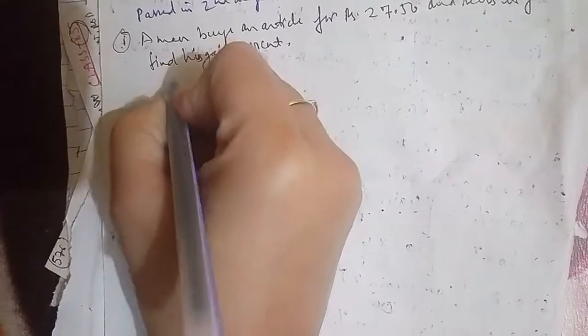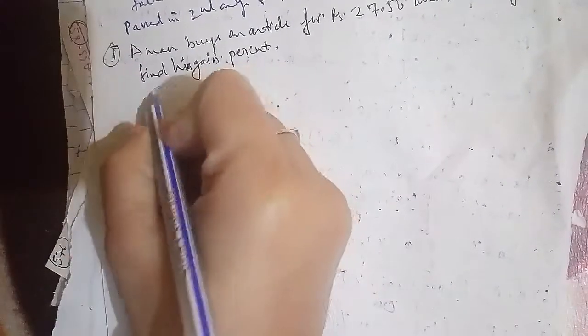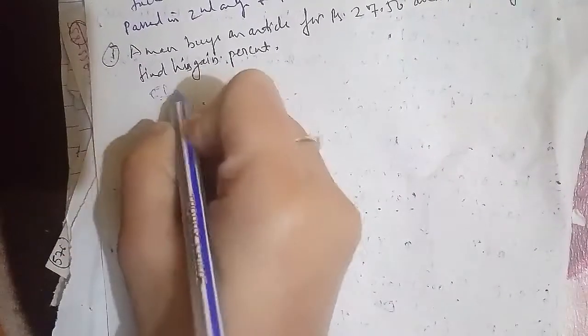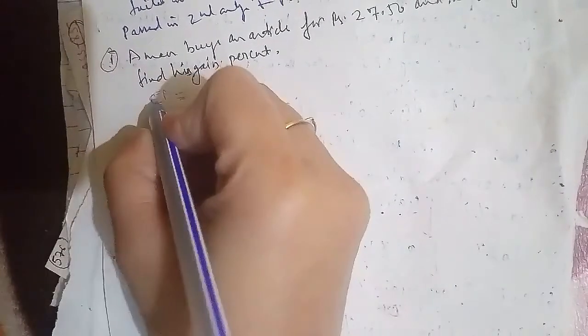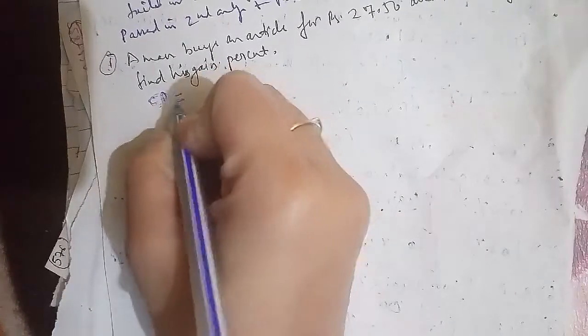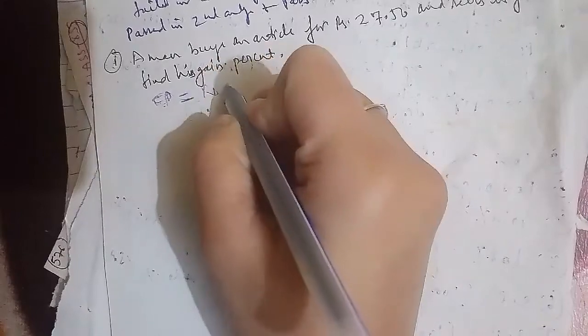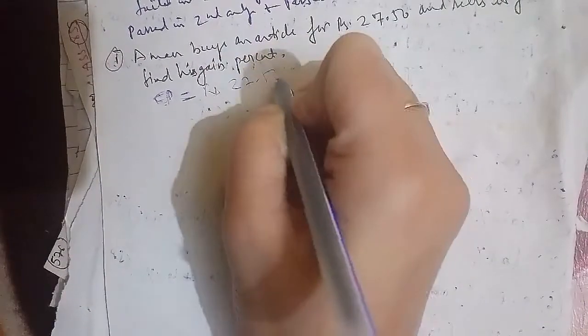So CP equals to CP equals to rupees 27.50.